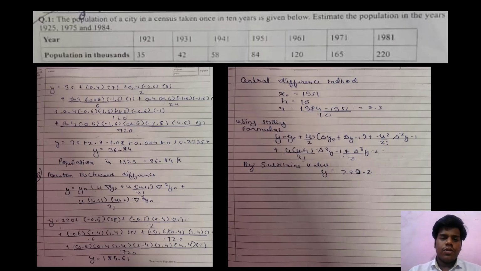Now let's move to the third part. 1984, how much population? Let's calculate by central difference method. X naught is equal to 1951, h is equal to 10, and now u is equal to 1984 minus 1951 upon 10.